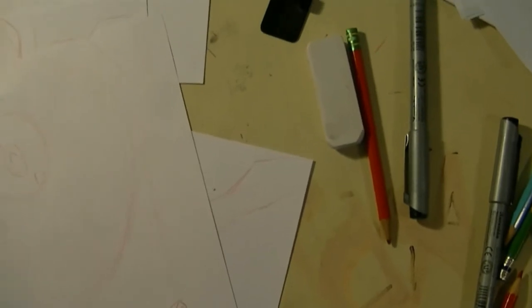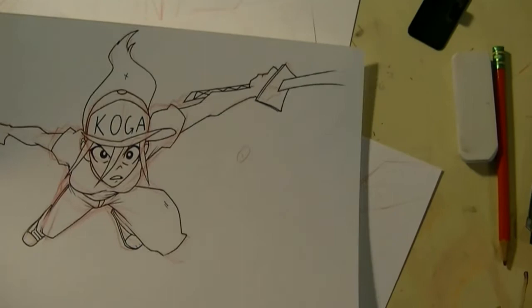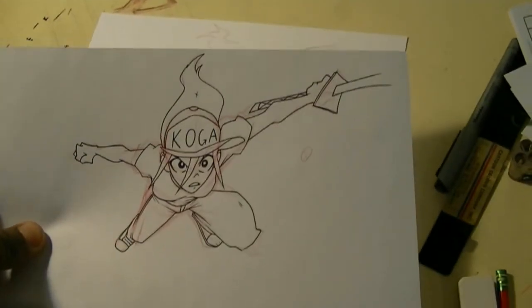I think, what do I got here? I've got like 5 frames right here, and I think I'm going to keep it to no more than 6 or 7. But this is going to be the starter frame. And like I said, she's going to do sort of a Dragon Ball Z zoom thing.